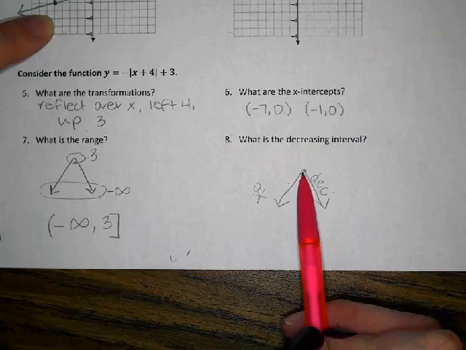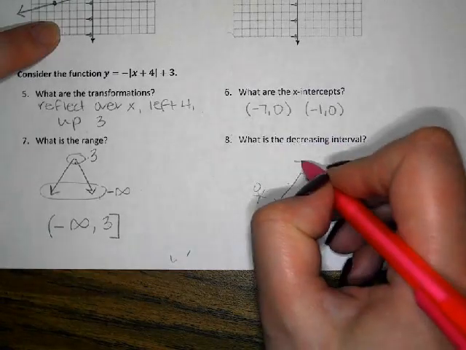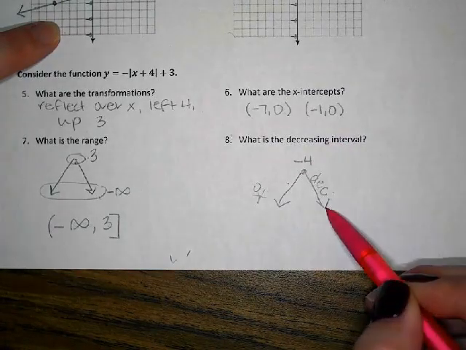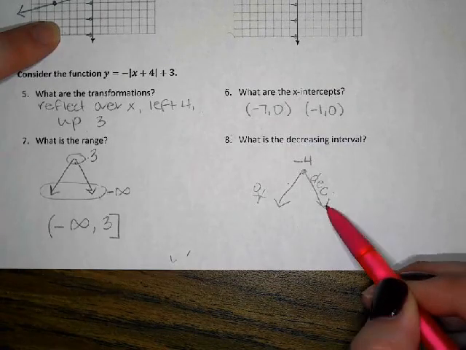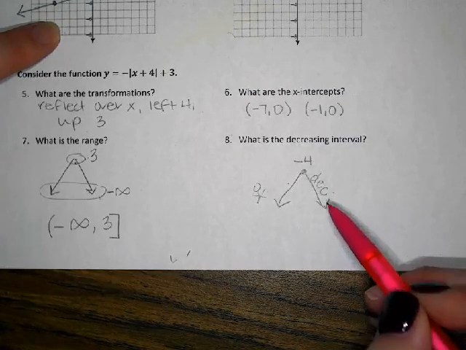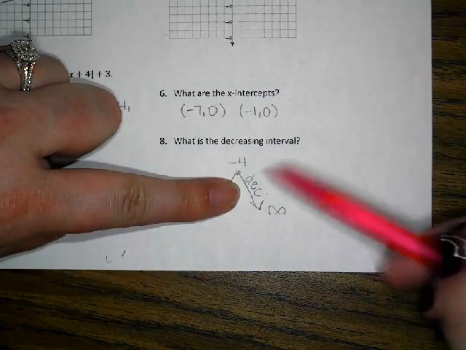It's the vertex. What's the x value of the vertex? -4. Okay. And then we need the x value of a right arrow. The x value of a right arrow. Positive infinity or negative infinity? If it's an arrow that goes to the right, positive infinity. Okay, so what numbers are on either side of the word decreasing?